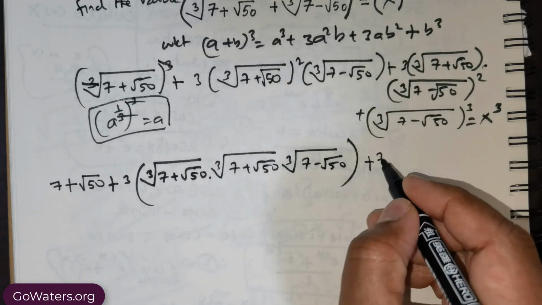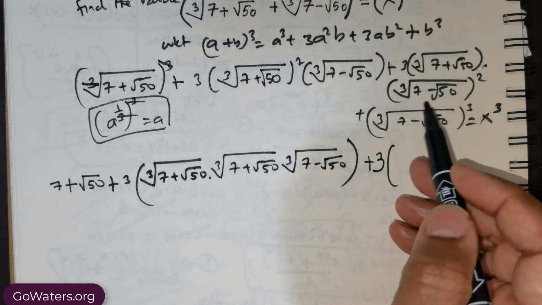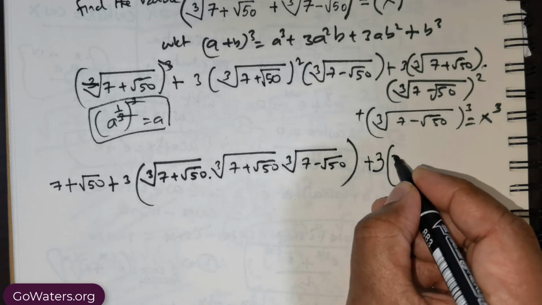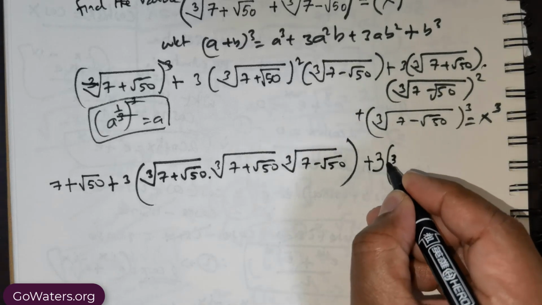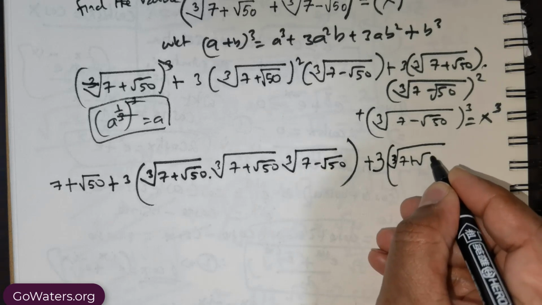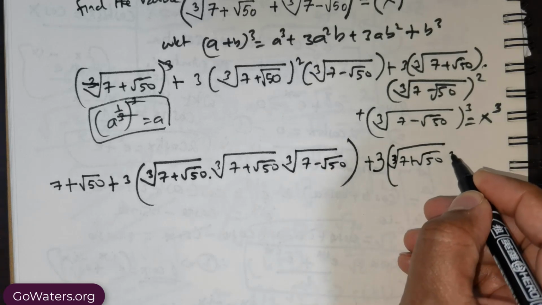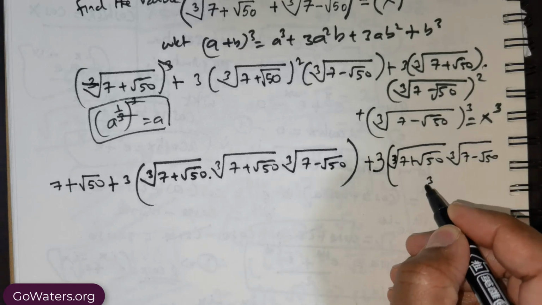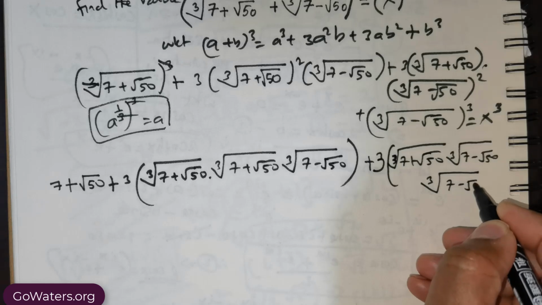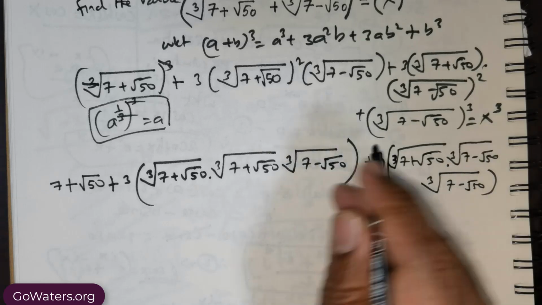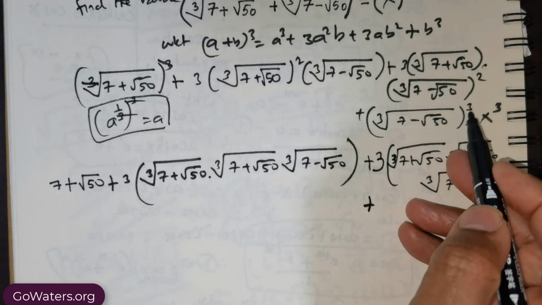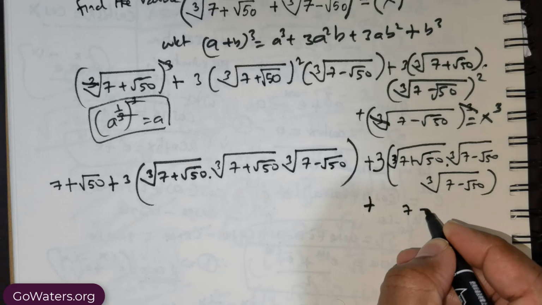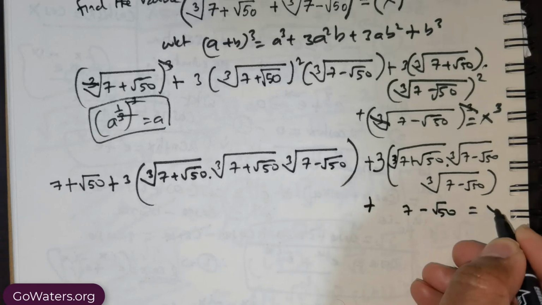Now I want to write this in the following fashion: 3 times. Third root of (7 - root 50) is occurring twice, so let me write it this way. First I will start off with third root of (7 + root 50). Now this is multiplied with third root of (7 - root 50) times third root of (7 - root 50), so it's all a product. Positive, as I mentioned to you, the cube root and the cube will get neutralized, giving me 7 - root 50 is equal to x cubed.